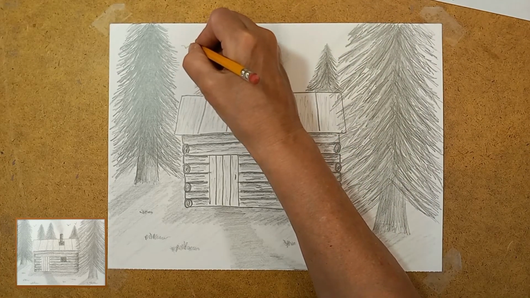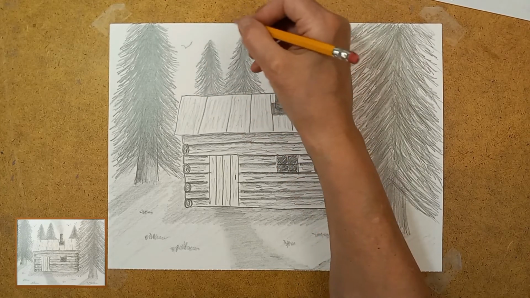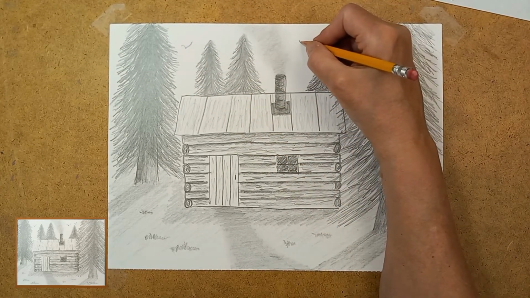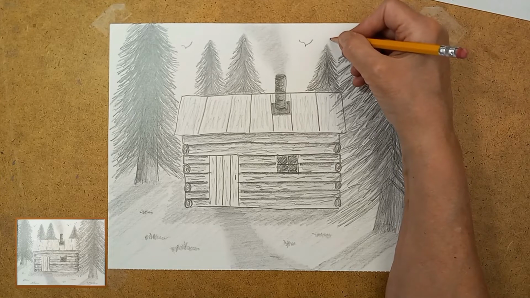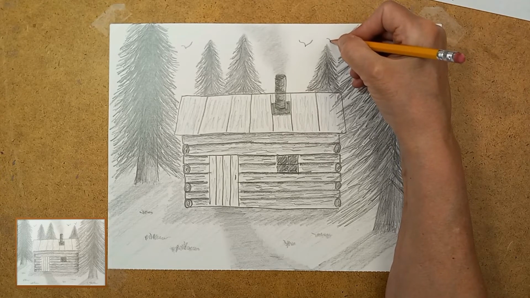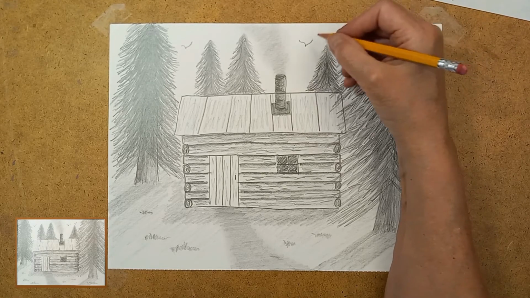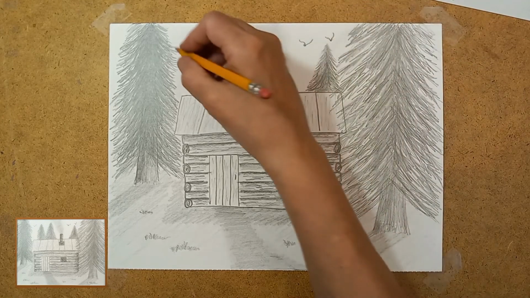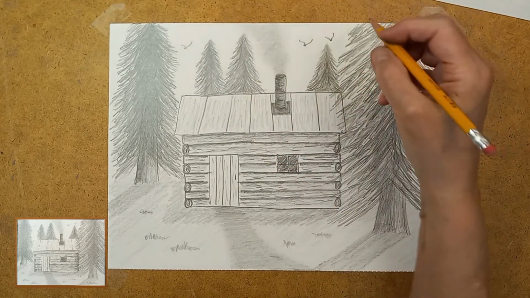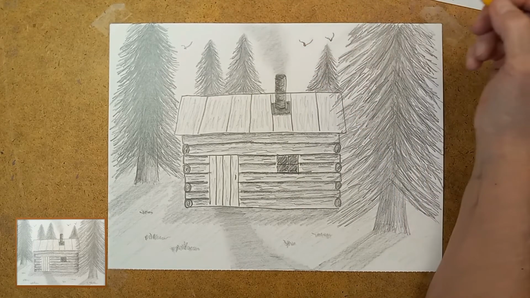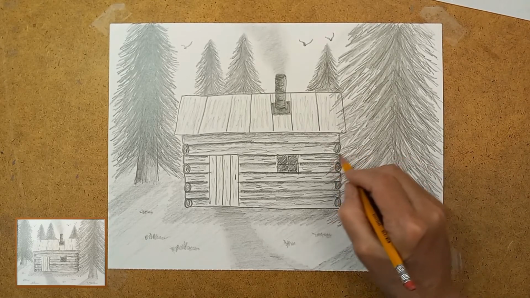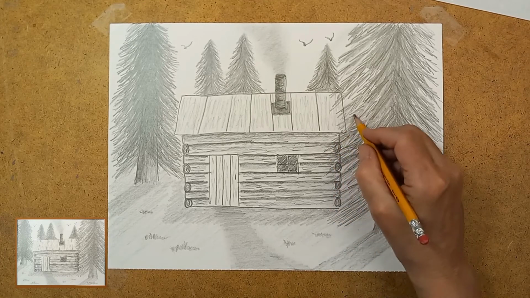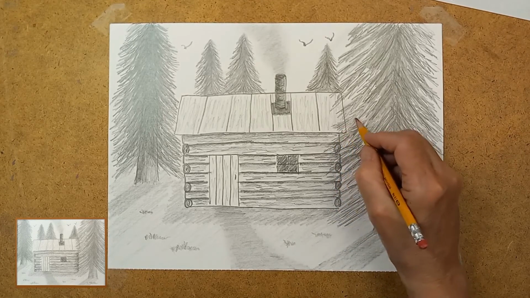Add 3 birds in the sky. Here, I'm emphasizing that the tree that is nearest to us has branches that are coming out in front of the cabin.